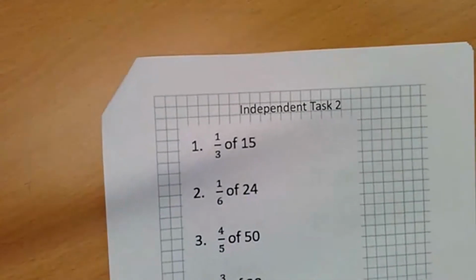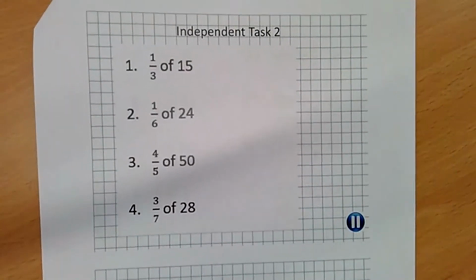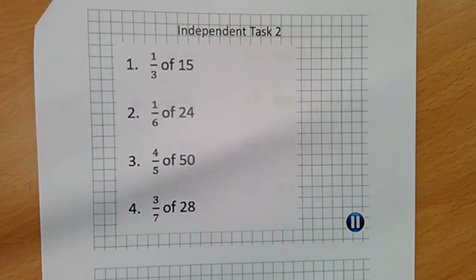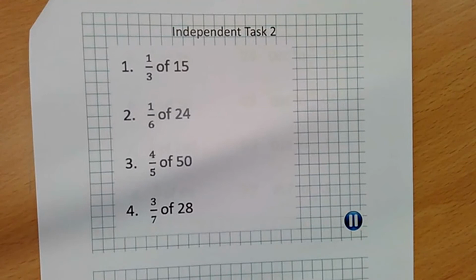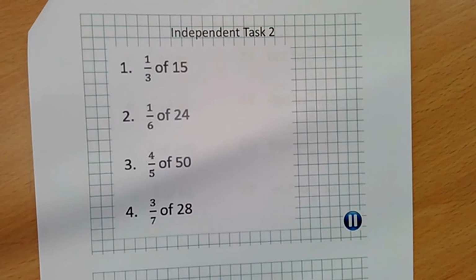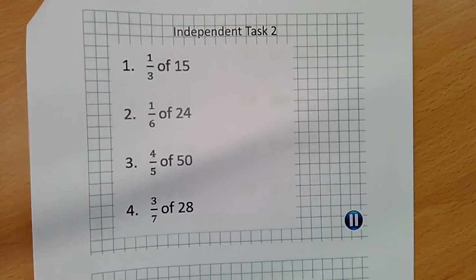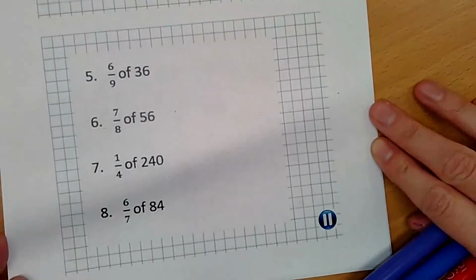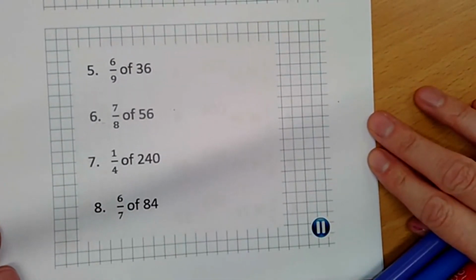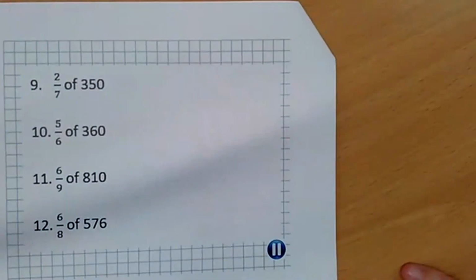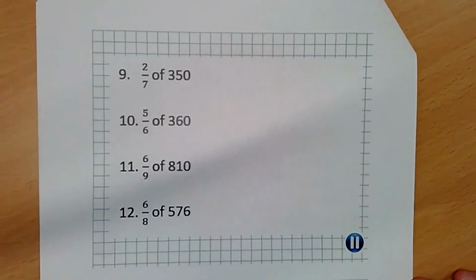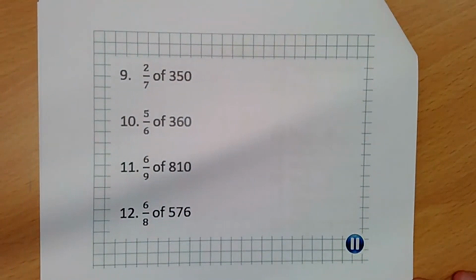Well done, Year 5. So now what I would like you to do is to calculate these fractions of quantities. You have 12 to complete. This is the first set. You can pause and then unpause to continue. These are questions 1 to 4. 5 to 8. And 9 to 12. When you finish, unpause and we'll go through the answers.